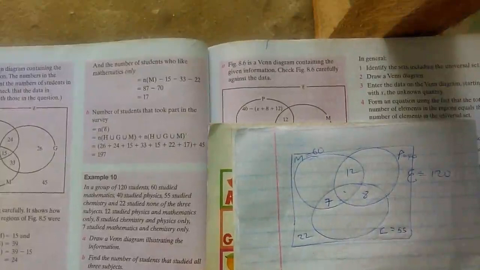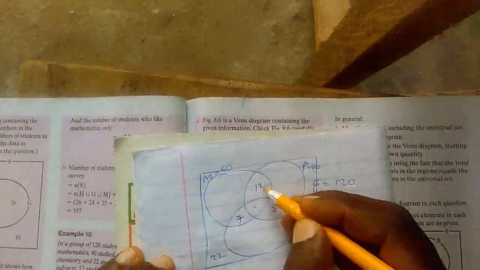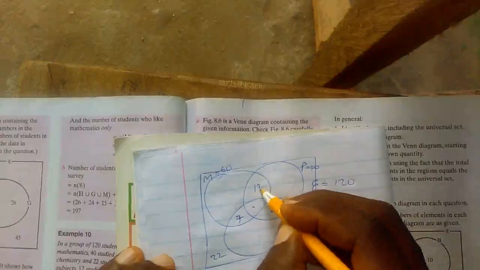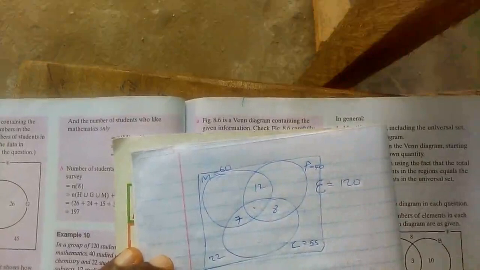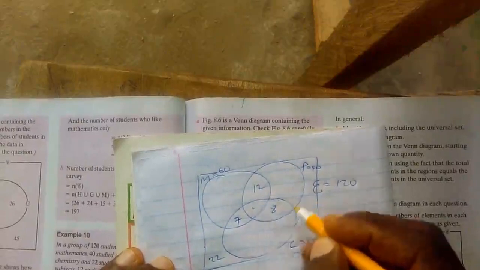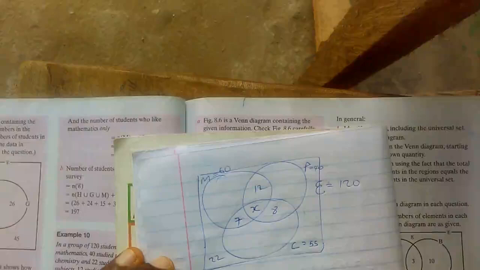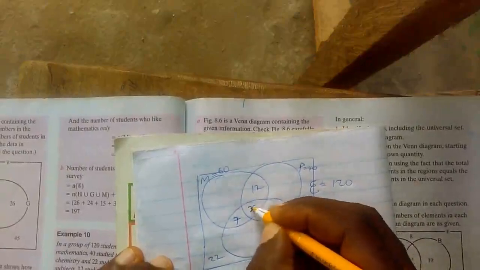Now that's the whole explanation. You have to draw the Venn diagram illustrating the information. Good. Now they said this is only. When you hear only, there's no need for subtraction. So this is 12. This is 7. This is 8 because they mentioned only. Don't bother yourself any longer. Now there are people that will study the 3. They are here. You don't know them, but there are people there. You don't know the number, so you have to use a letter to represent the number.